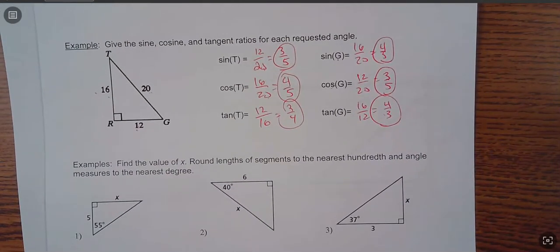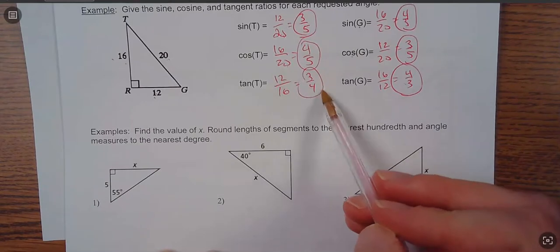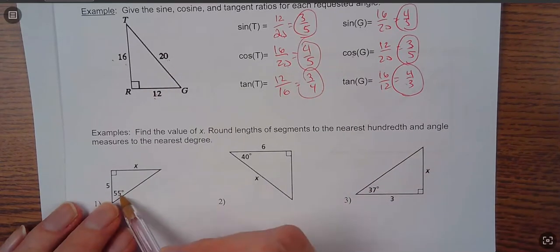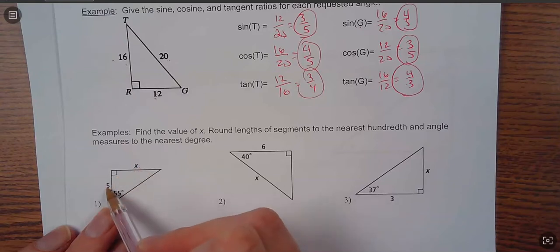Now, why does that ratio help us? Well, we can also use those ratios to set up equations and then solve. So we're going to set up some sine, cosine, tangent equations and use our calculator to solve them, because remember, the calculator has what this ratio should be. Like here, I've got a 55-degree angle. I want this side opposite, and I know this side adjacent.